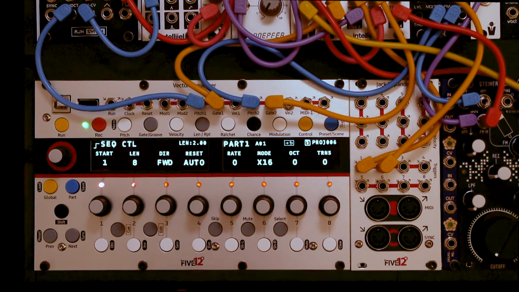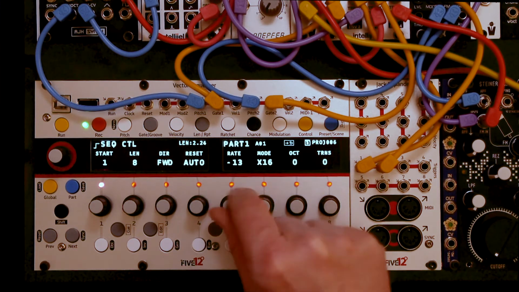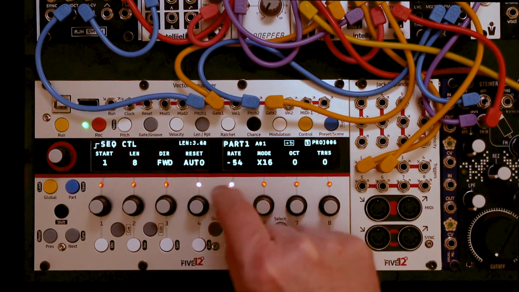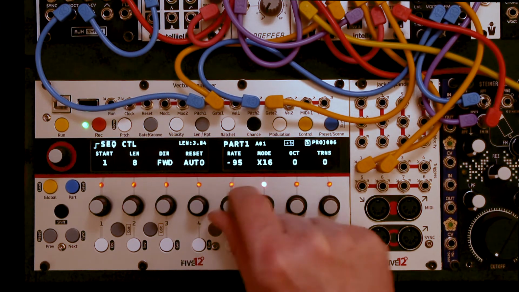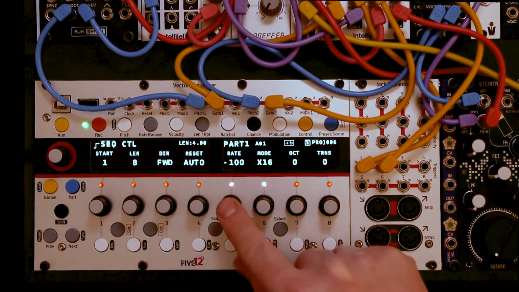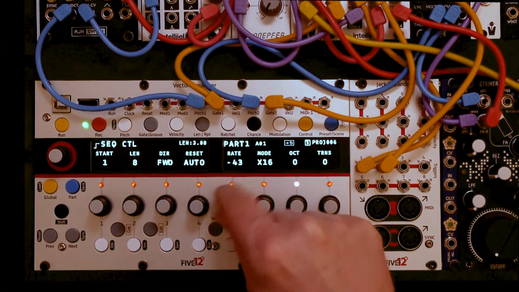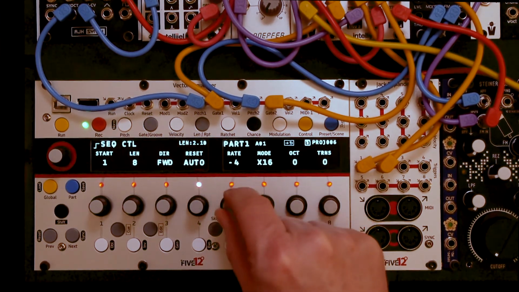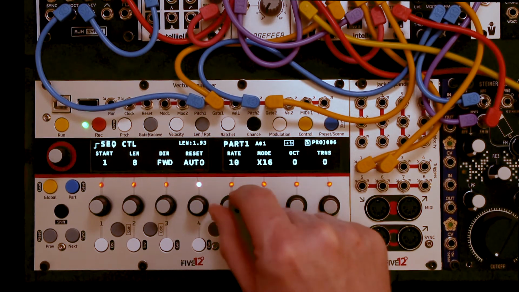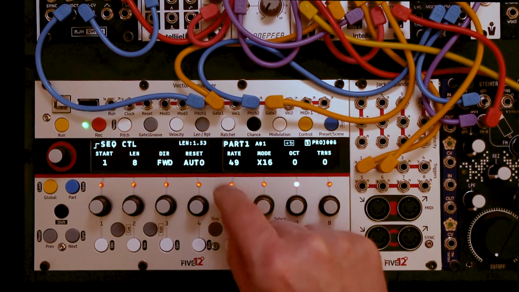So we're at 16th notes now. As I decrease the rate, which goes down to 100, we are steadily slowing down until we get to 8th notes. And then as I speed it back up, we get back to 16th notes at 0. And then as we increase it, we'll get to 32nd notes.